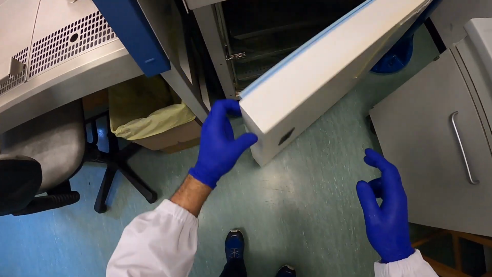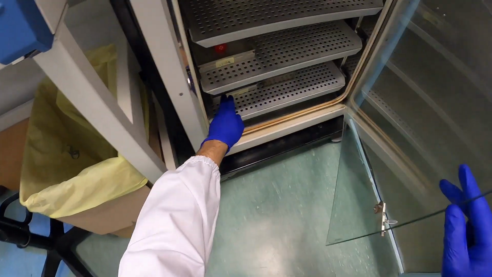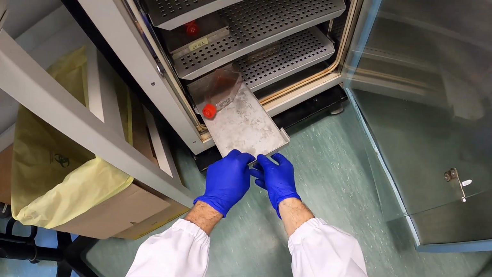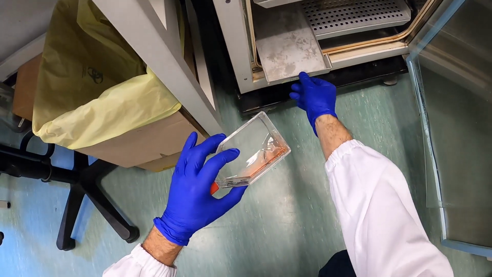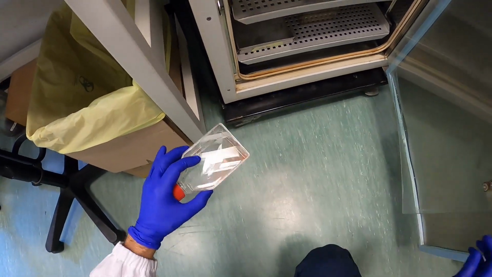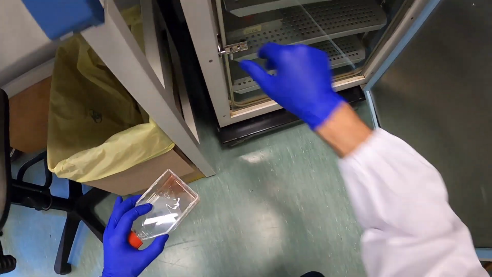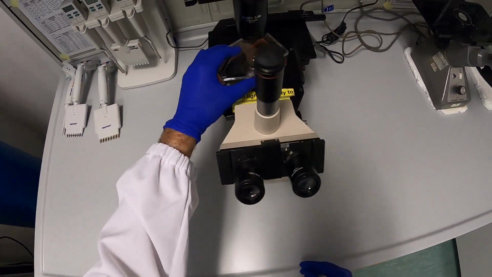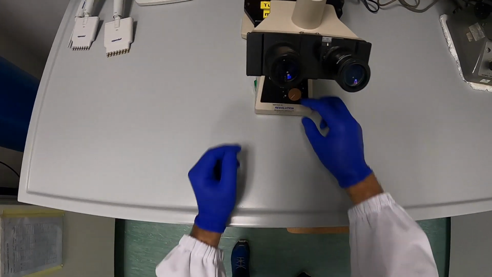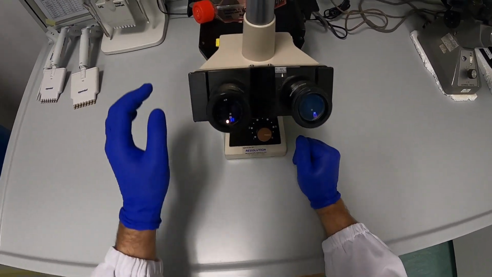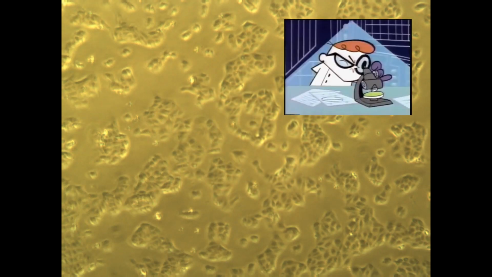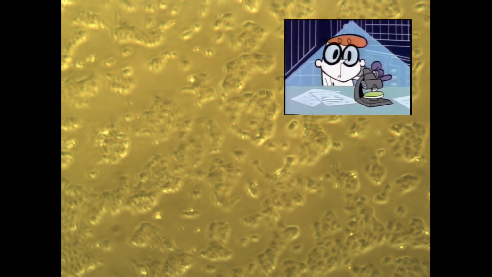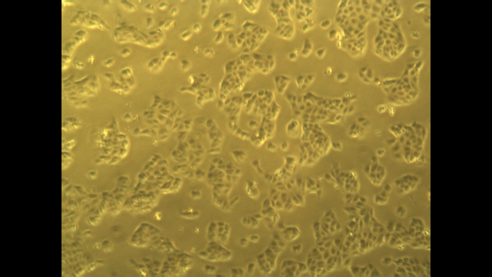And we're ready to get the cells. So we open the incubator. It's a 37-degree incubator with CO2 at 5%, and inside you find your flask. It's a T75. Let's have a look under the microscope. We switch on the microscope light and let's have a look. Okay, there are the cells. Focus a little bit, like that, perfect.